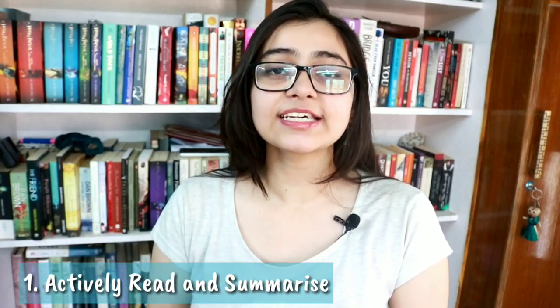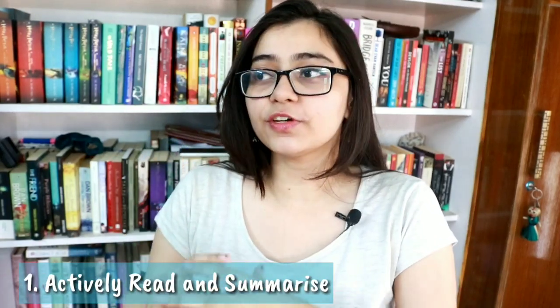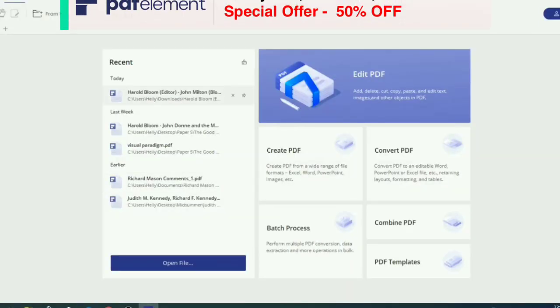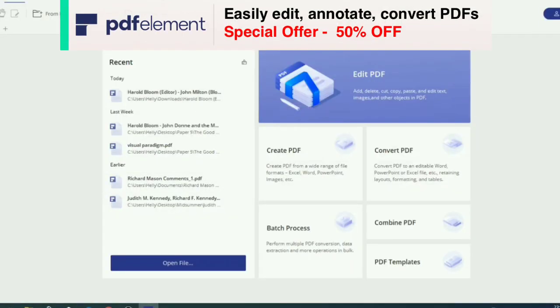Don't just brush your eyes over the text. Actively read and then summarize whatever you have read in your own words. This is something that helps me a lot, and for this I use PDF Element Pro. This is a software which is your go-to software if you want to work with PDFs mostly.